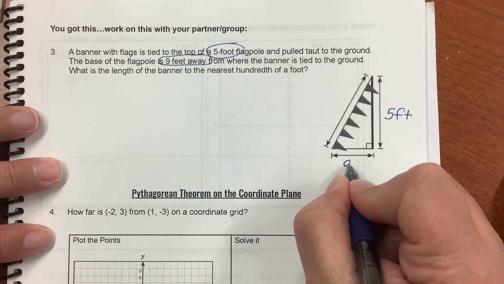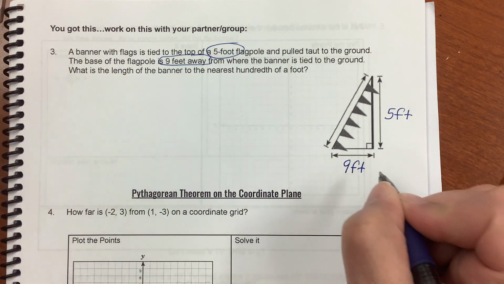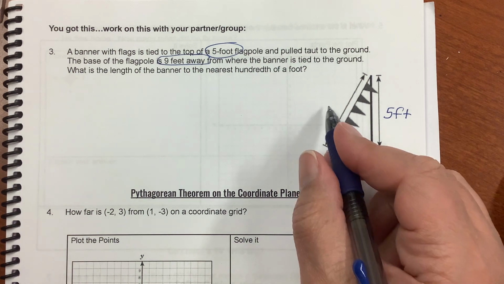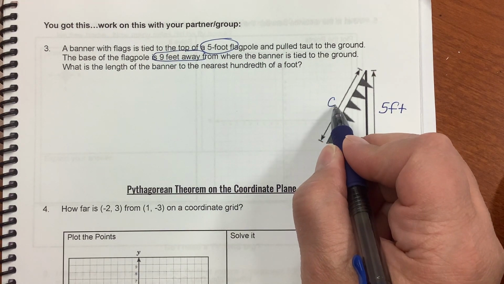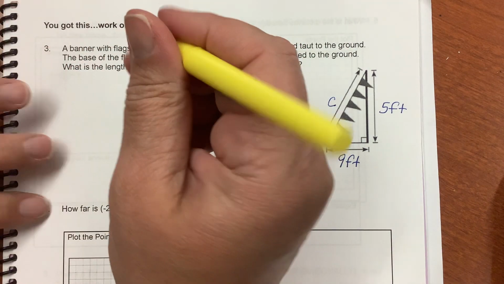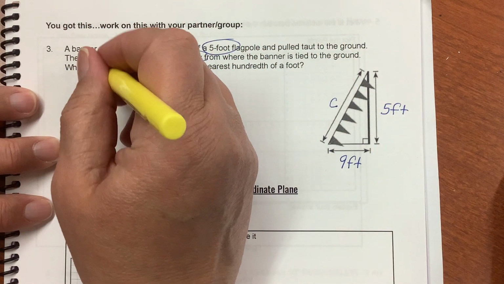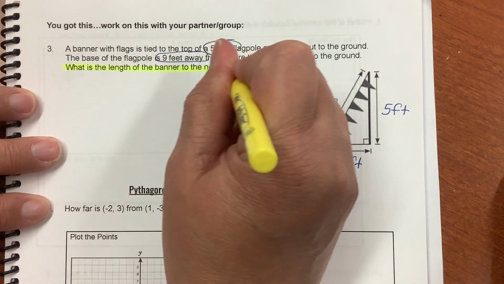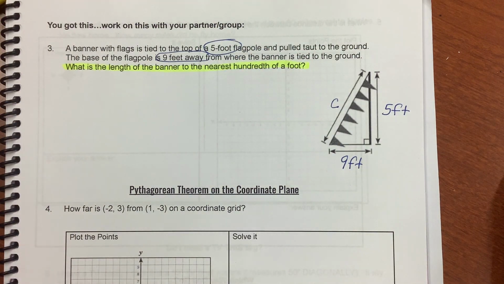So this is 5 feet, and the base of the flagpole is 9 feet away. So this is 9 feet. And I don't know what the length of the banner is. So the question is, what is the length of the banner? And we're going to need that for our answer, nearest hundredth of a foot. I like to round to the nearest hundredth. It happens kind of often.